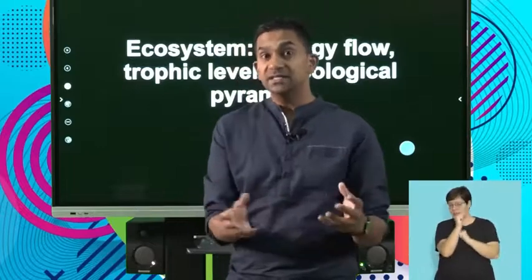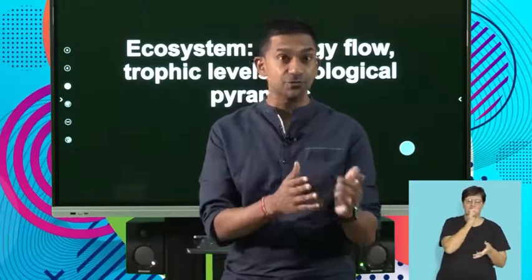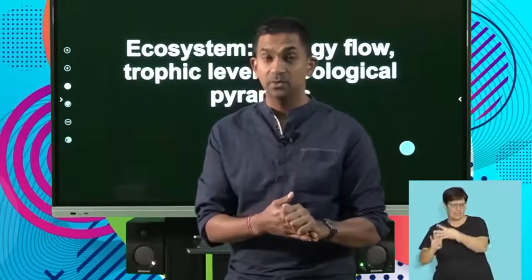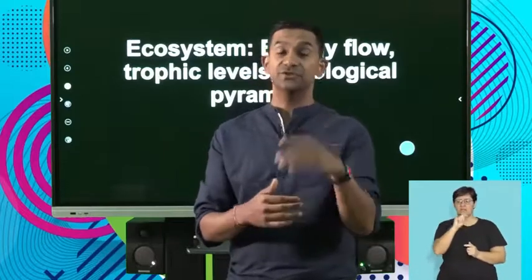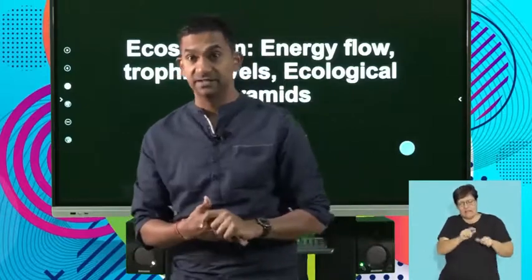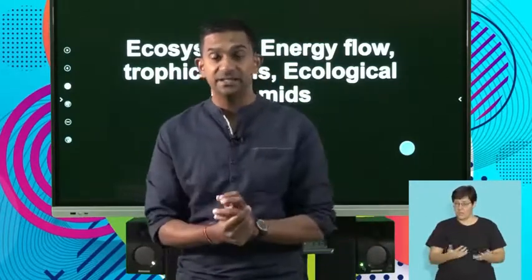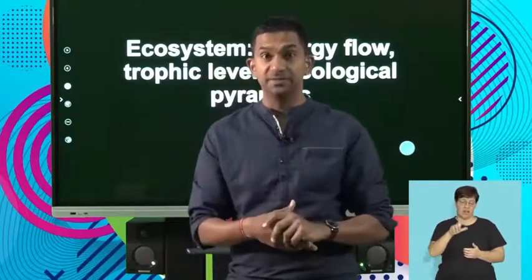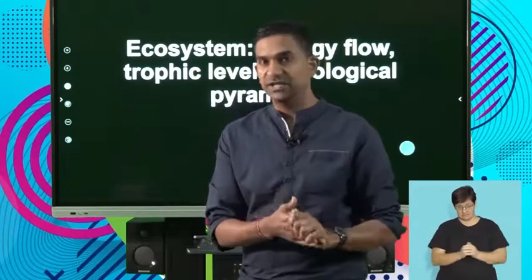We will look at mechanisms that explain energy flow, such as food chains and food webs. We'll try to get an understanding of what the different trophic levels are and what it means to be at a specific trophic level. And finally, we're going to look at how these are represented in terms of ecological pyramids. So trust that you guys are going to enjoy the lesson.